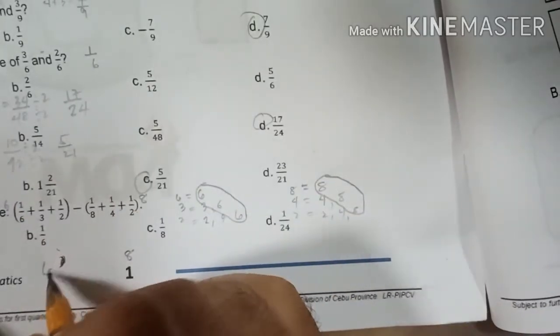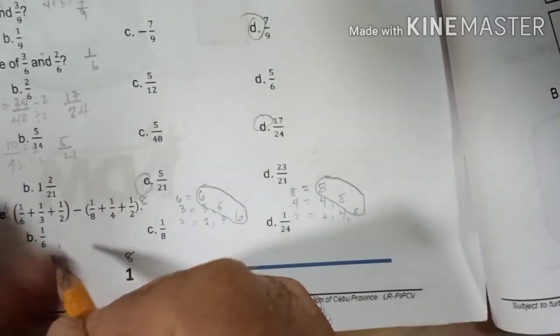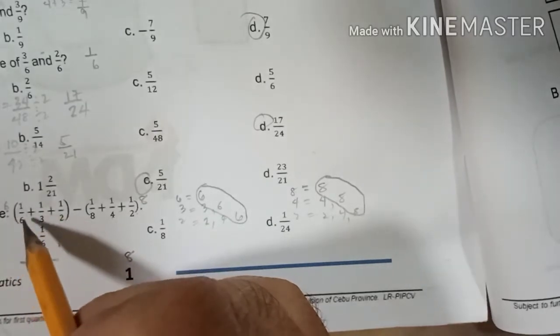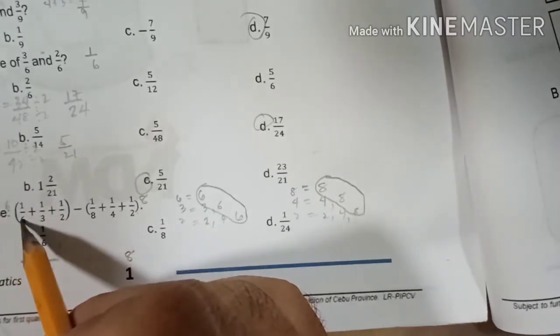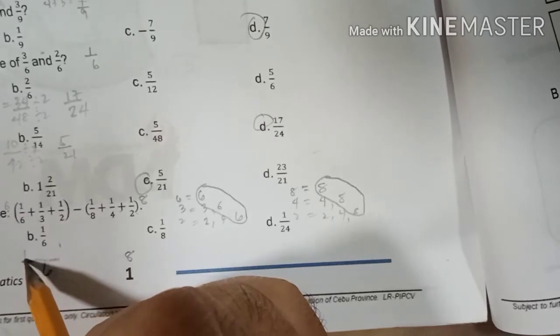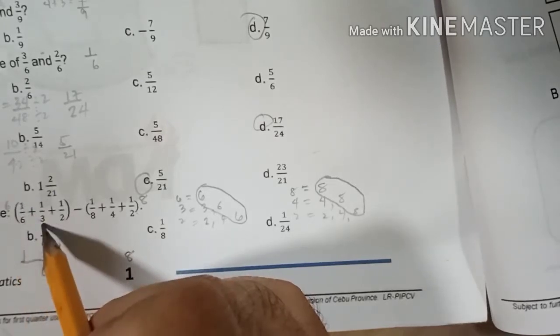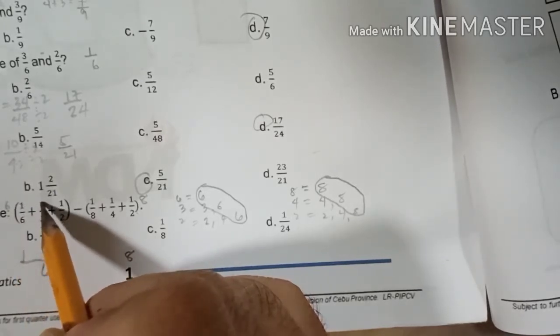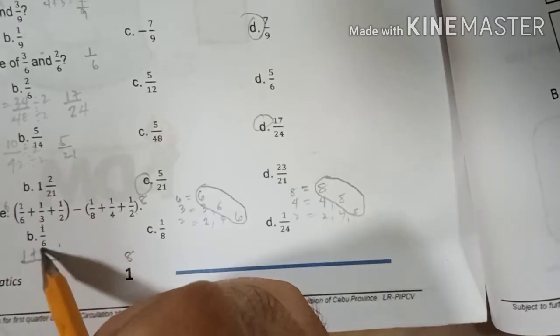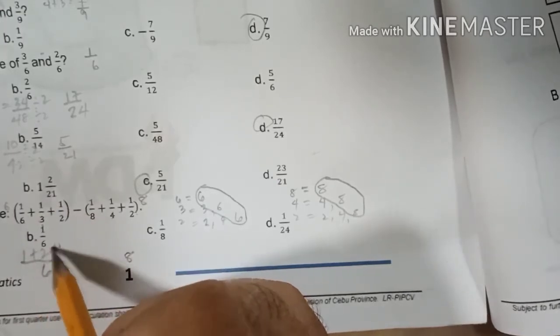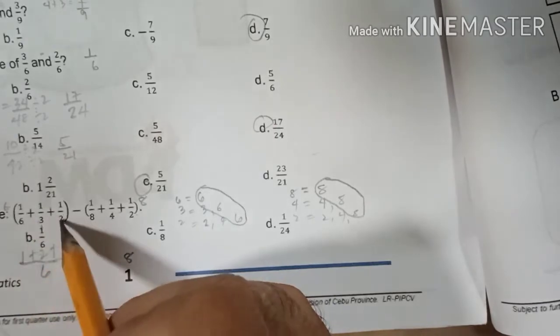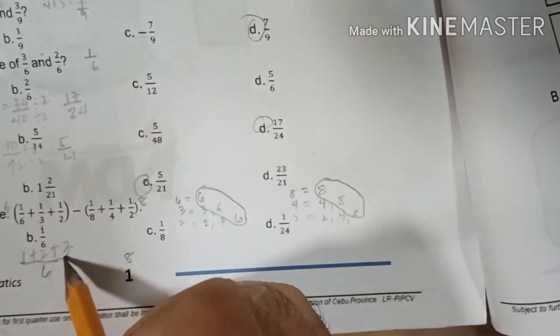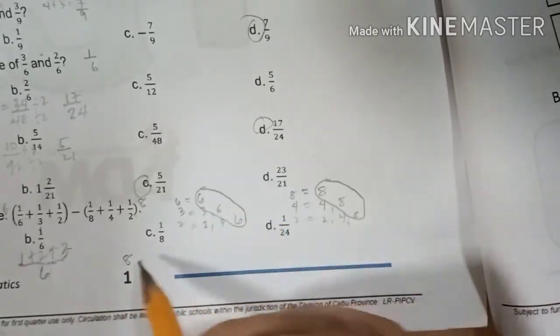Okay, we have 6 here. 6 divided by 6, that's 1 times 1, it's 1. 6 divided by 3, it's 2 times 1, 2, so plus 2. Then we have plus here. Then we have 6 divided by 2, that's 3 times 1, that's 3. Okay. Now here, 8.